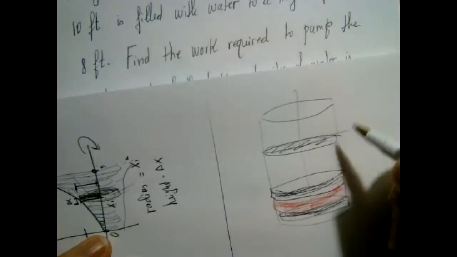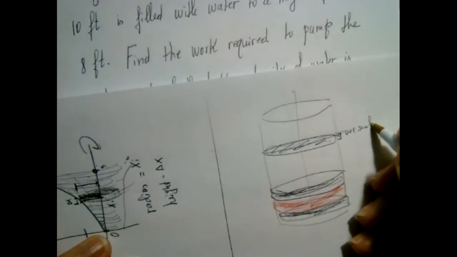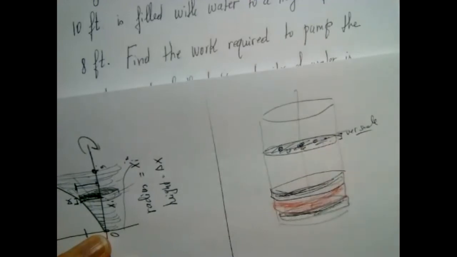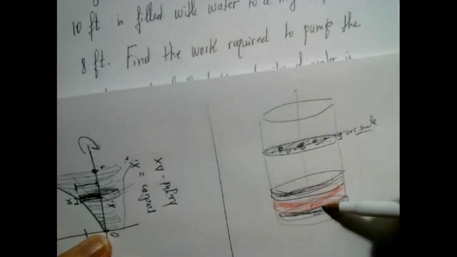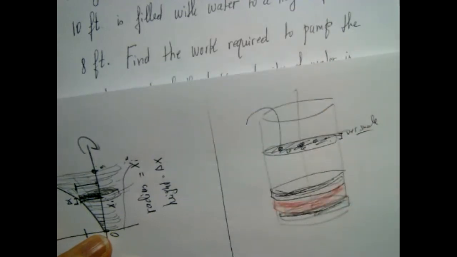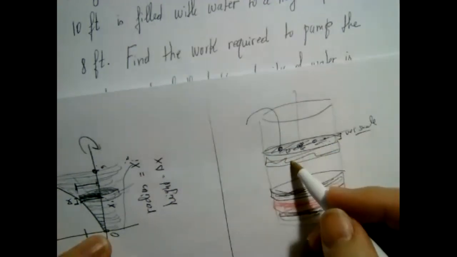The benefit of doing this is that if the height of this layer is very small, all the water inside this layer will be shifted by the same distance. So we divide into layers, and then we lifted this and asked how much work we needed. Then we took the one below it and asked how much work we need.